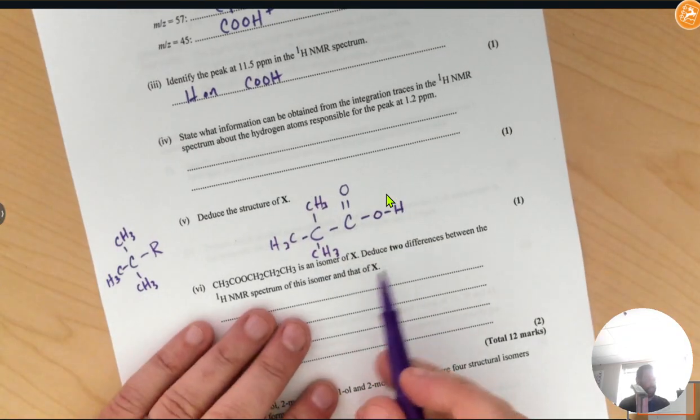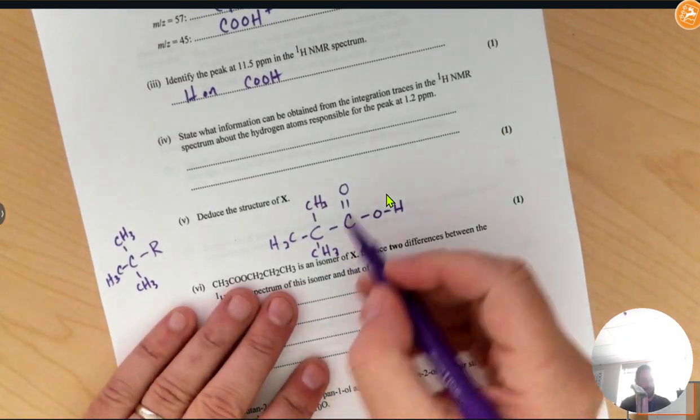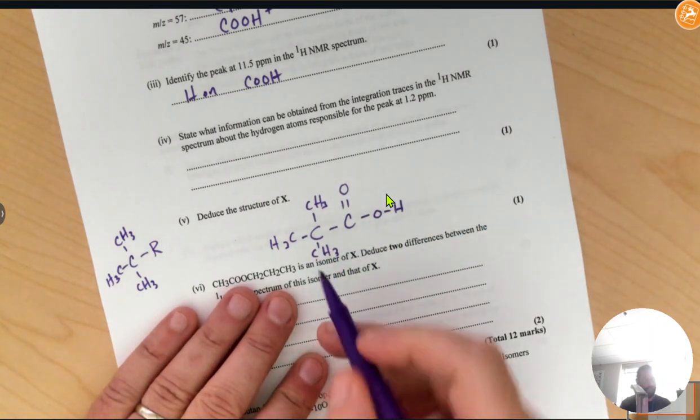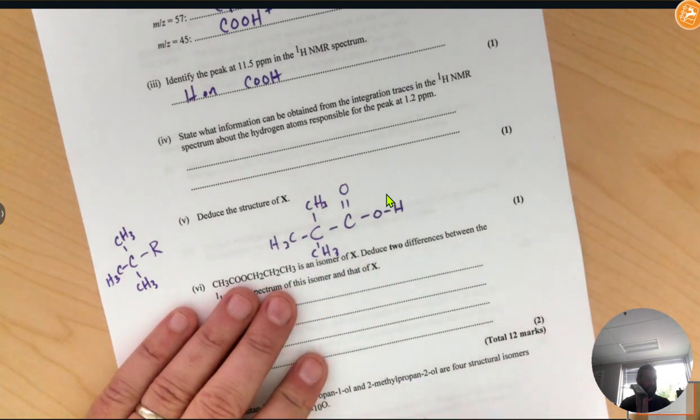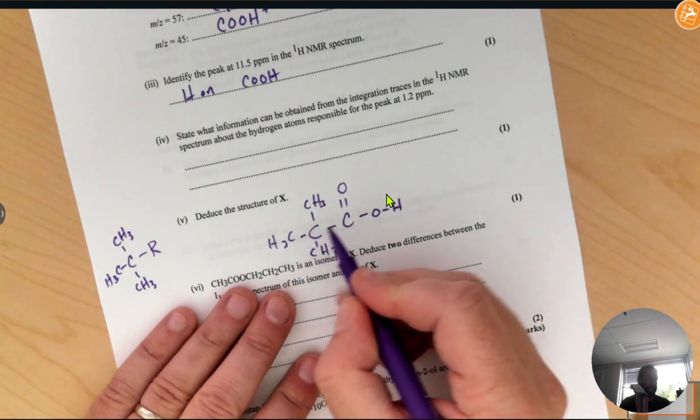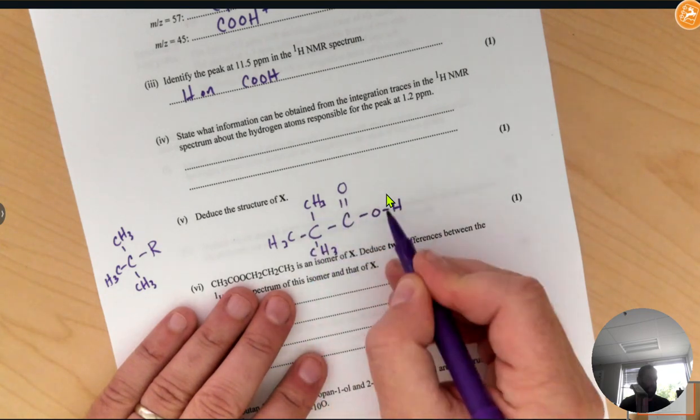Then this structure would be consistent with the NMR because it has 2 hydrogen environments, 1 hydrogen in one environment, 9 in the other, and we can confirm that the molecular formula would be C5O2H10.